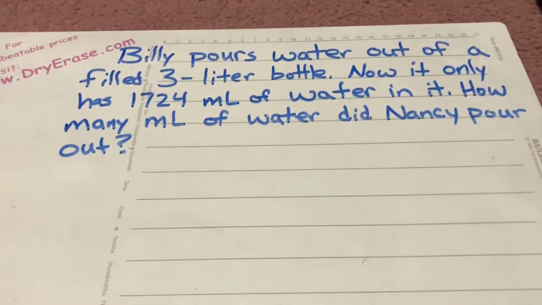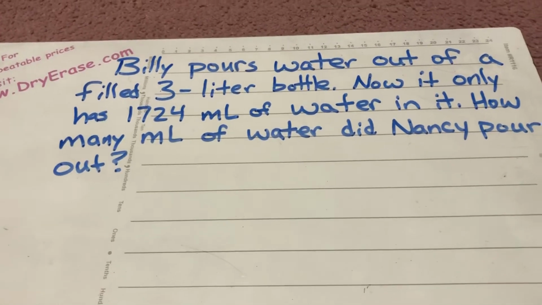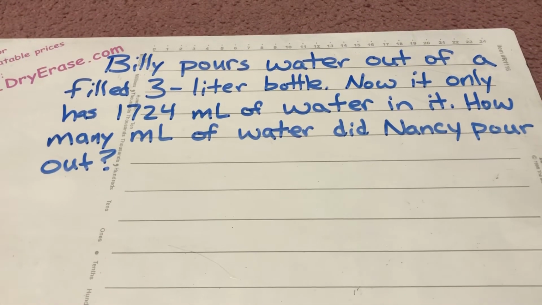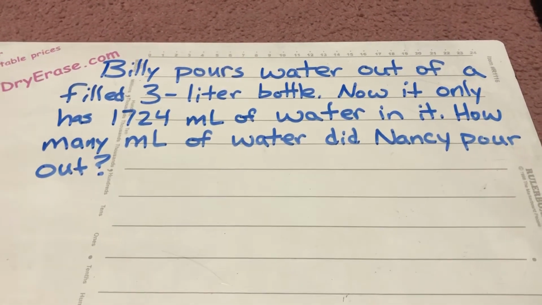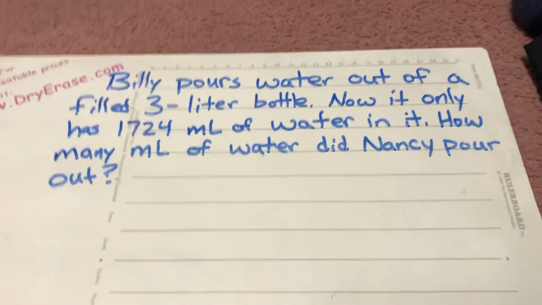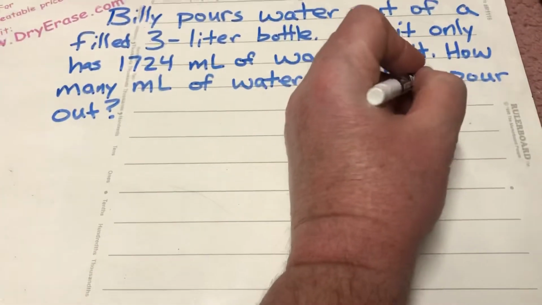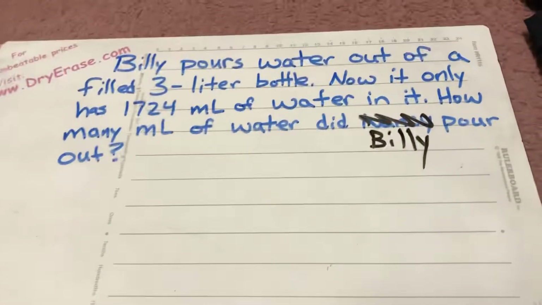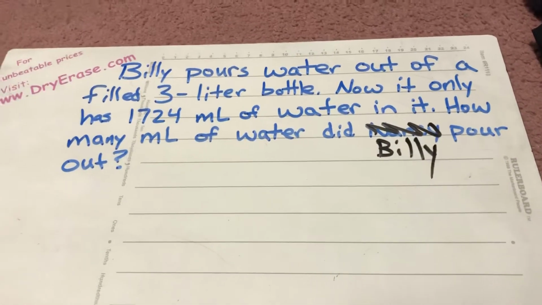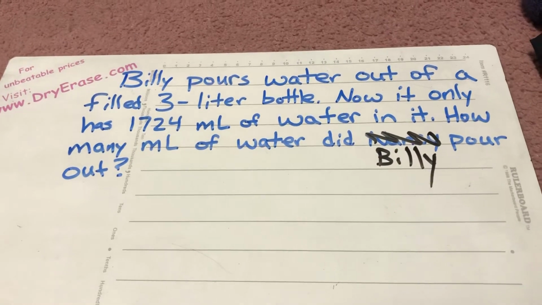Billy pours water out of a filled 3-liter bottle. Now it only has 1,724 milliliters of water in it. How many milliliters of water did Nancy pour out? Well, I don't know why we said Nancy. That's weird. I was looking at another sheet that must have said Nancy. How many milliliters of water did Billy pour out?